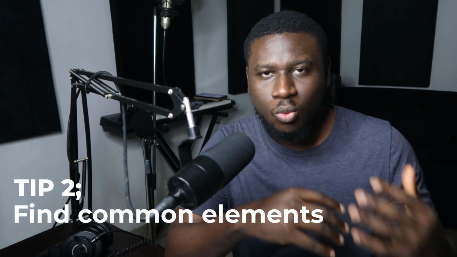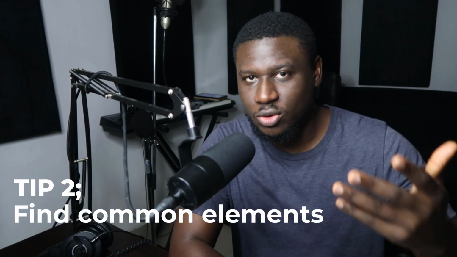So I assume you've made your list, and now let's move on to the second tip, which is finding what is really similar about these 10 songs that we just picked out. So it could be the keys, it could be the drum elements, it could be the type of bass that they use. Just basically find sounds that are common occurrences within these 10 songs. Make a list of them as much as you can hear. Start with the obvious ones.